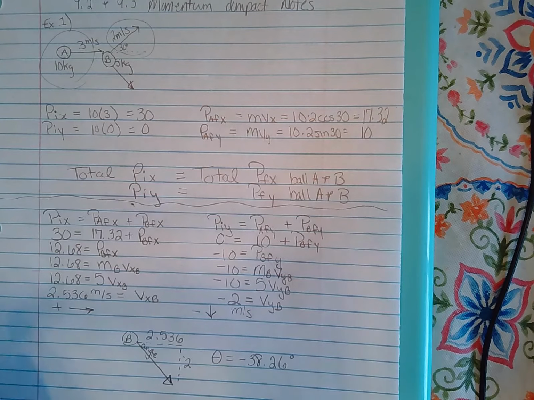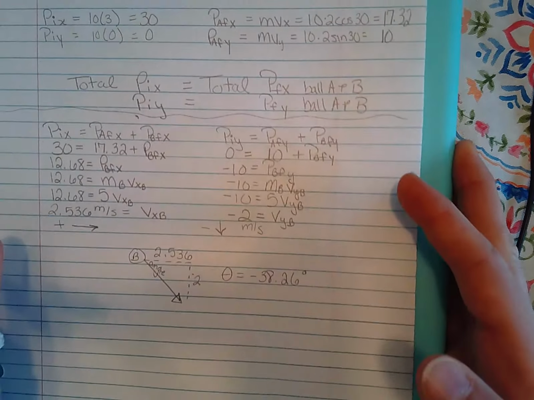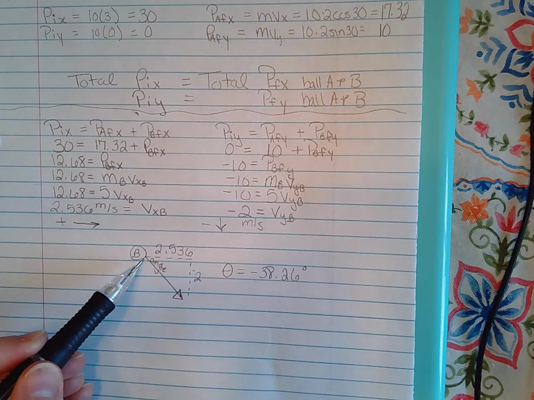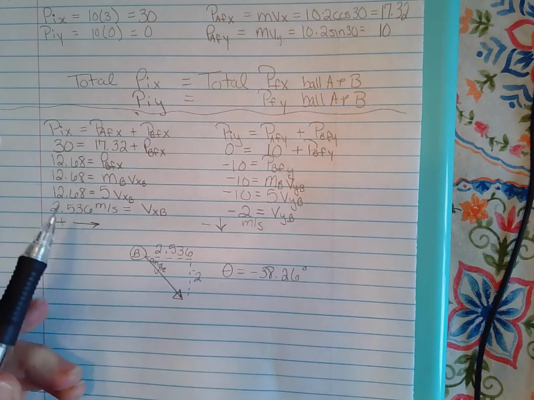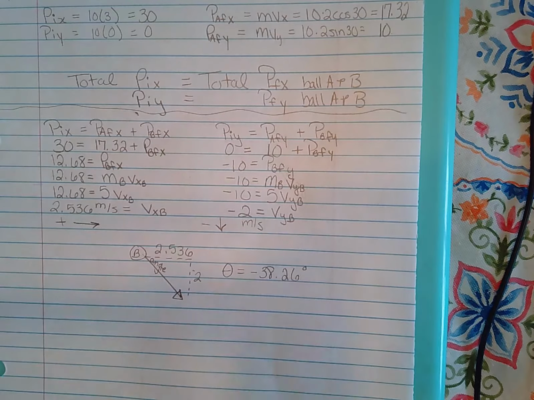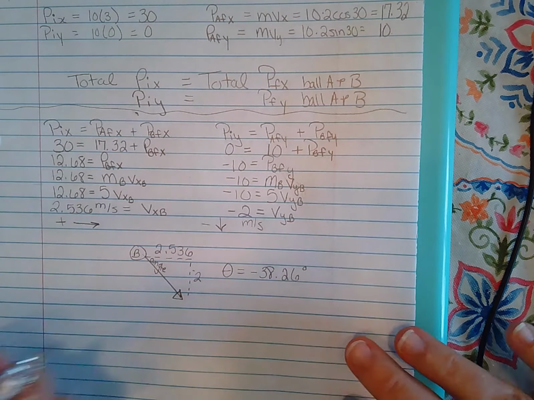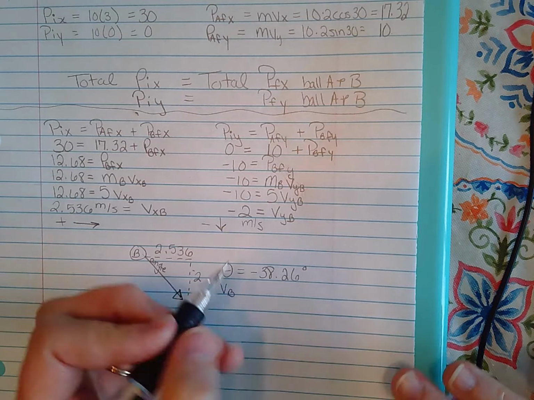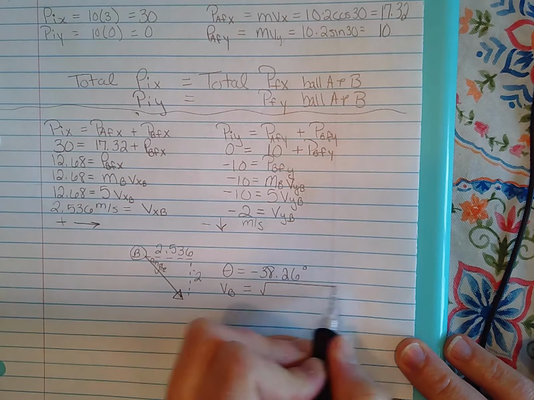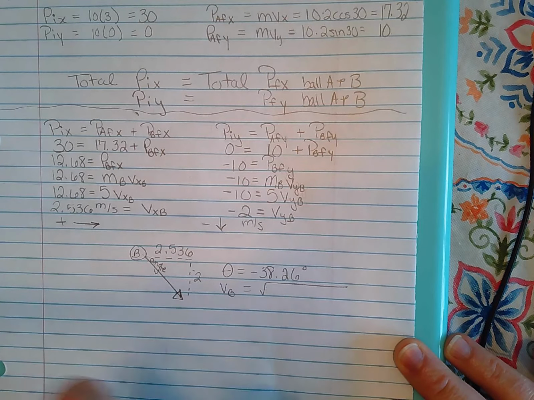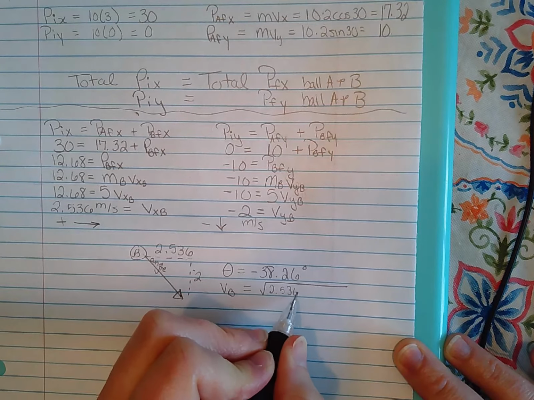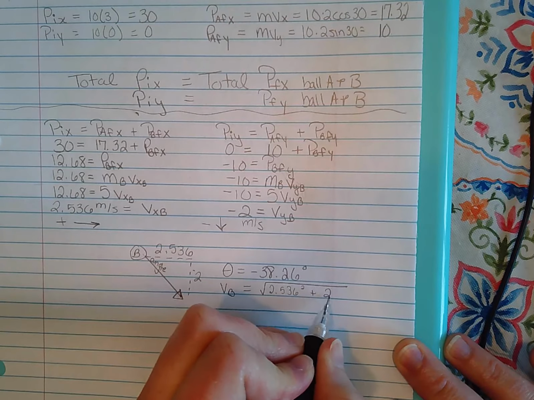Yeah, I totally forgot the most important thing: what is the velocity of B? What is the magnitude of B's velocity? I'm sorry. So we have the angle. That was actually the easiest part. The velocity of B, considering its x and y components together, is simply the square root thing, like the hypotenuse, a squared plus b squared equals c squared thing. So 2.536 squared plus 2 squared.